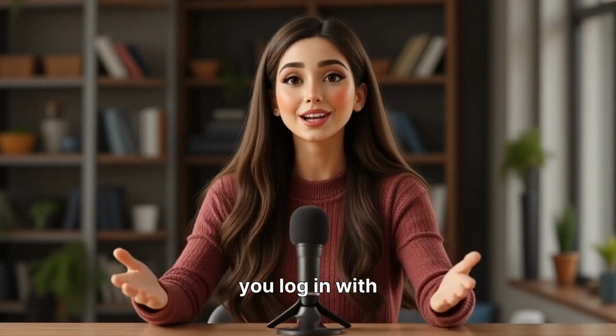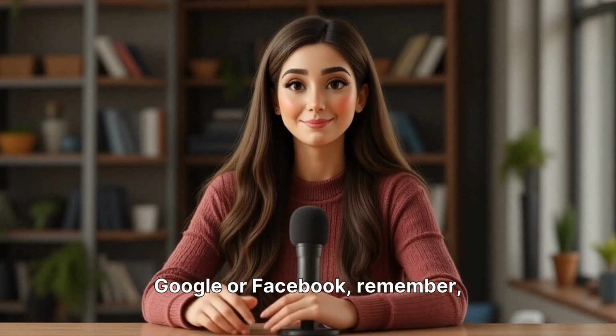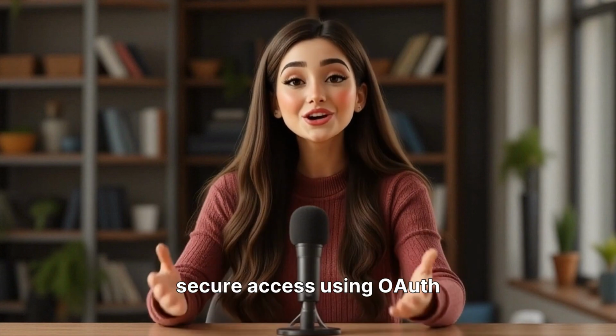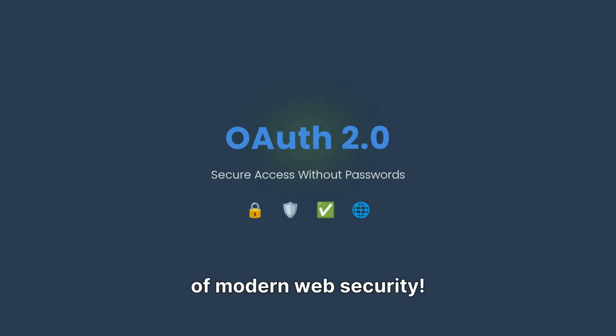So, the next time you log in with Google or Facebook, remember, you're not sharing your password. You're simply granting temporary, secure access using OAuth 2.0. And that's the beauty of modern web security.